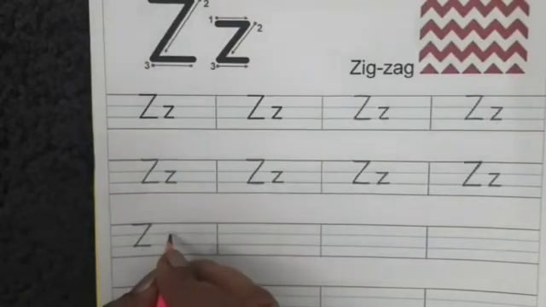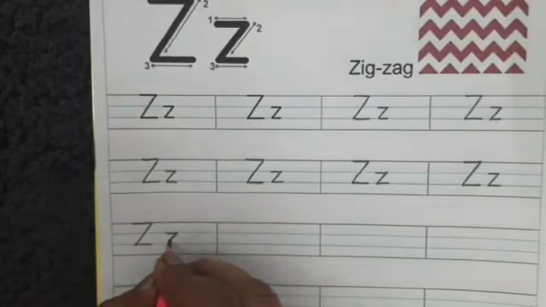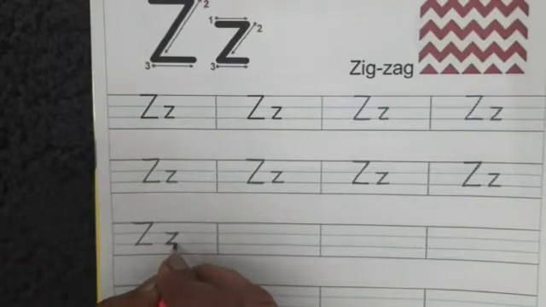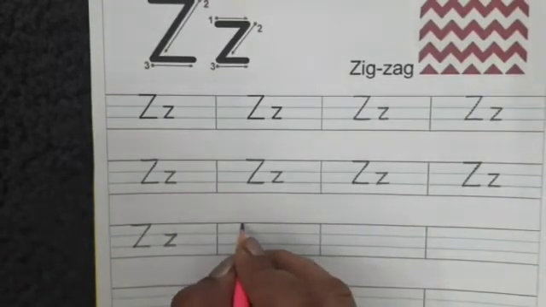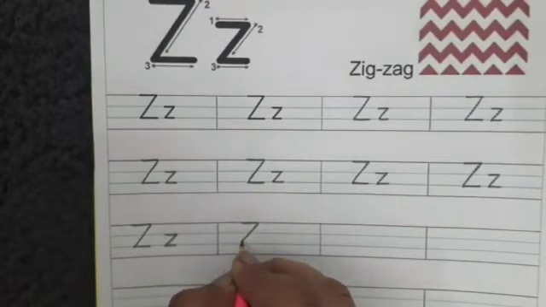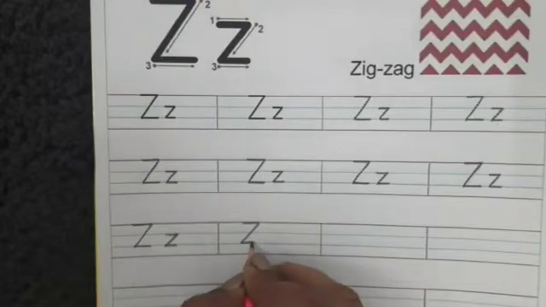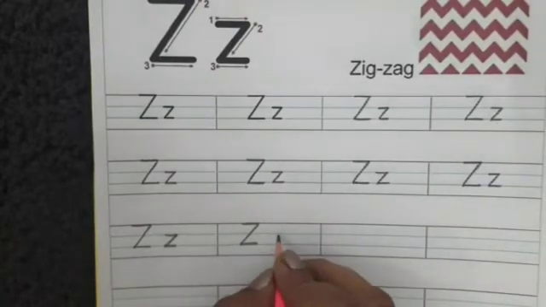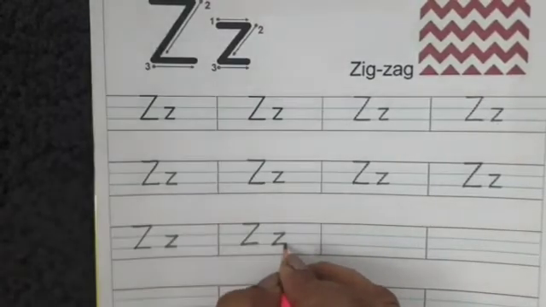Small z between two blue lines, sleeping line on the first blue line, slanting line till second blue line, and sleeping line on the second blue line like this. Small z. Let us write once again capital Z, starting from red line, sleeping line, slanting line till second blue line, sleeping line on the second blue line like this. Capital Z. Small z between two blue lines, sleeping line, slanting line, sleeping line.